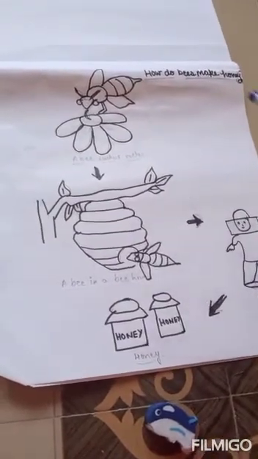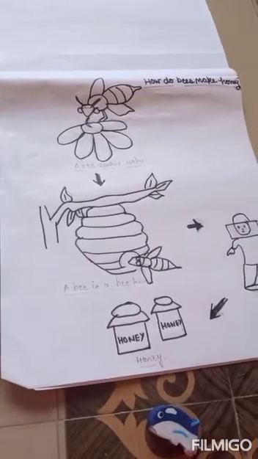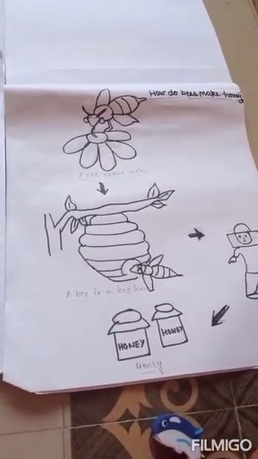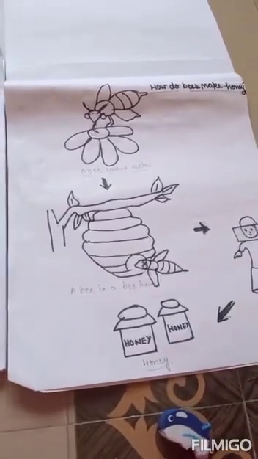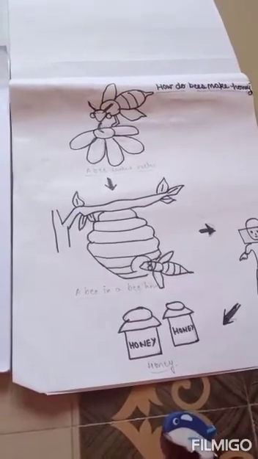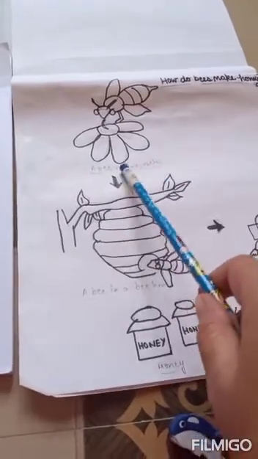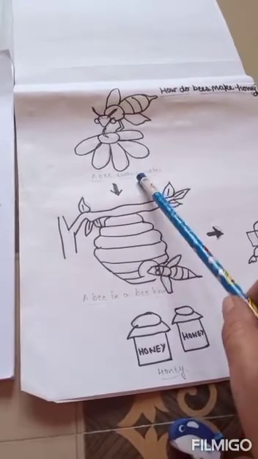So what are you going to do? First, you'll draw a pictorial chart for how do bees make honey, and the second one is how to prepare a glass of lemonade. You'll draw pictures to represent the process. Don't forget to put the caption. The caption is always written below the picture, or the photograph.